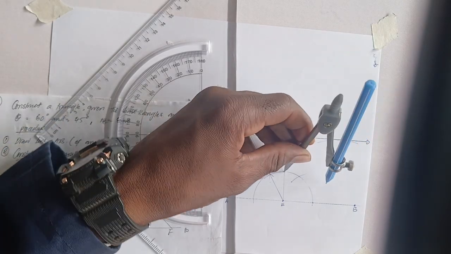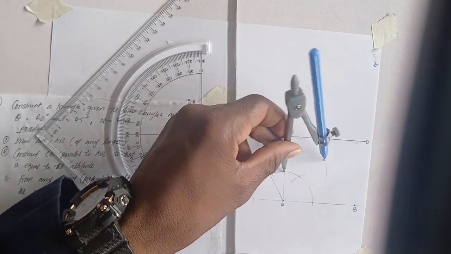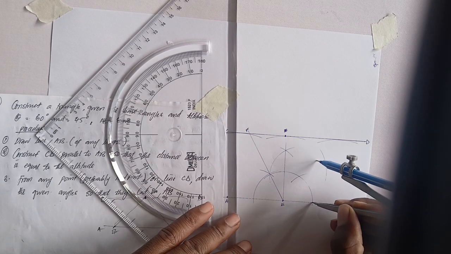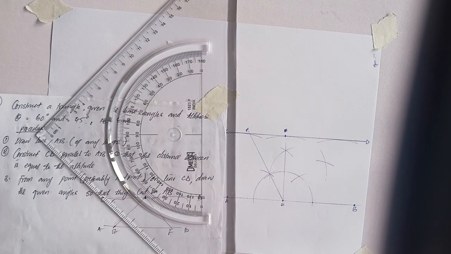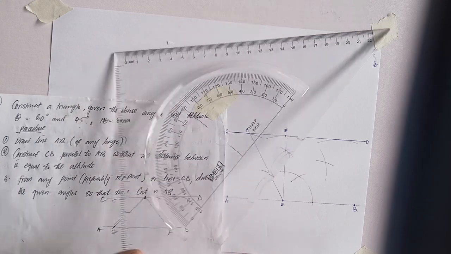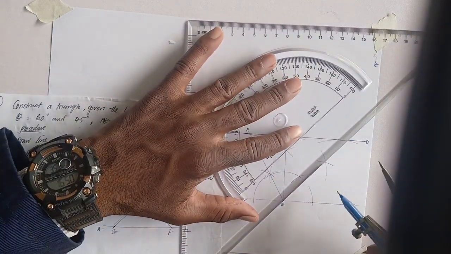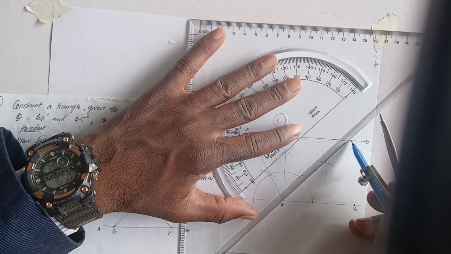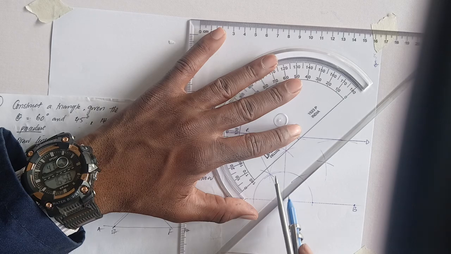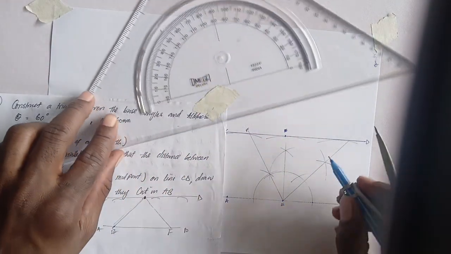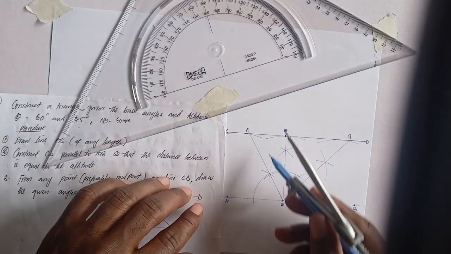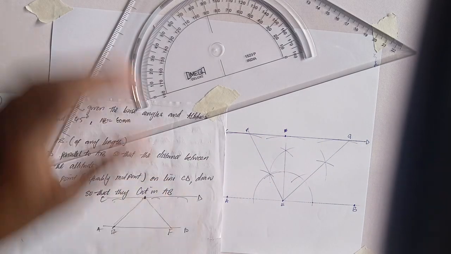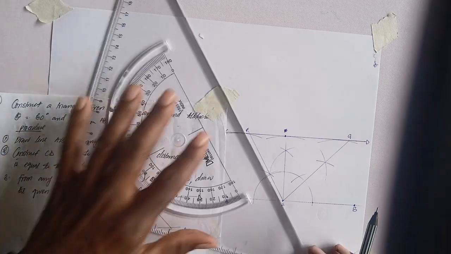Then I stand at one point here, make an arc there. I stand at another point here, make an arc there. So that is my 45. I'm going to connect the two. 45 passes through here, and that one passes through there. So that is my 45, and I can say this is my G. So the triangle that I'm looking for is that one, and I can quickly outline it.